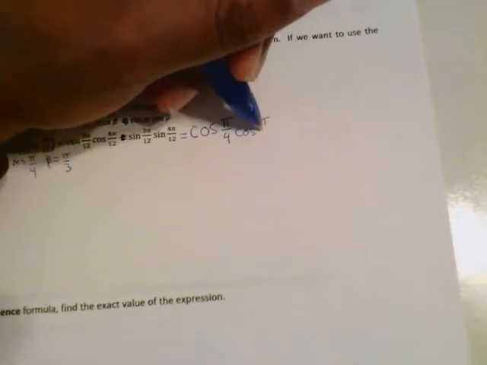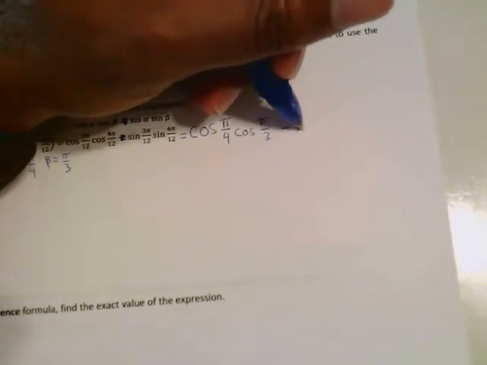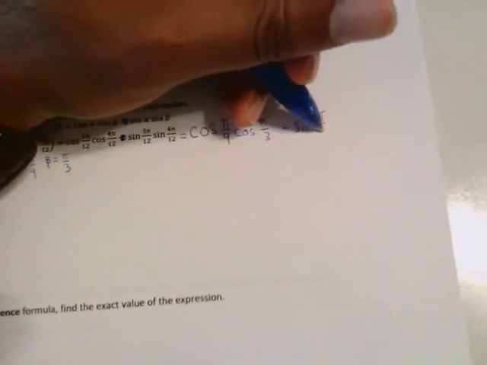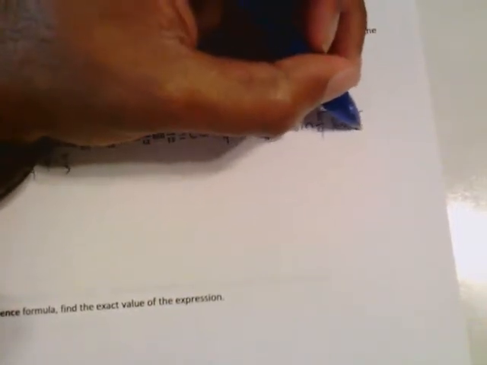So now we'll stretch our formula, we'll reduce those numbers, so we'll change it to cosine of pi over 4, cosine of pi over 3, minus sine of pi over 4 times sine of pi over 3.